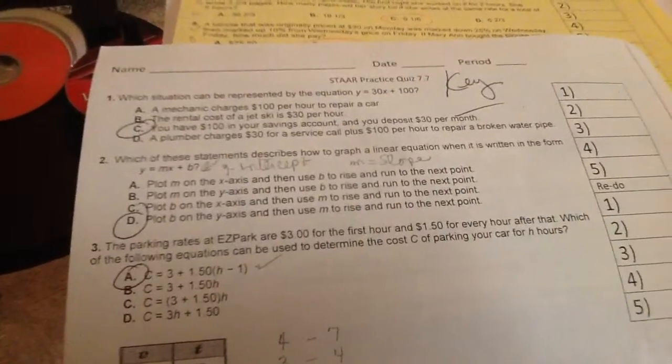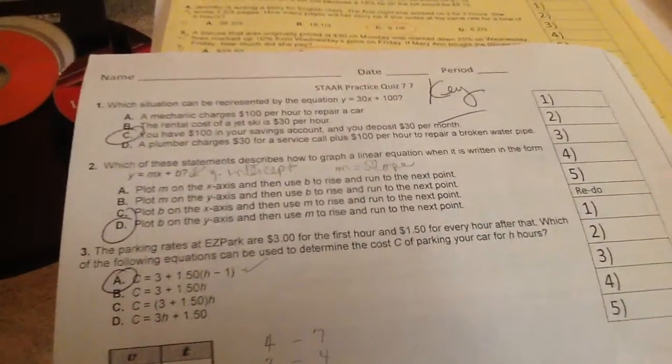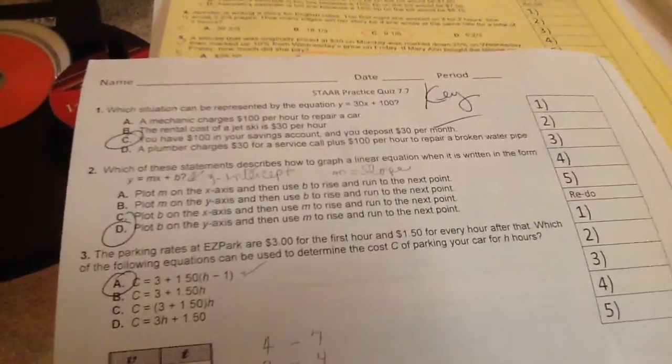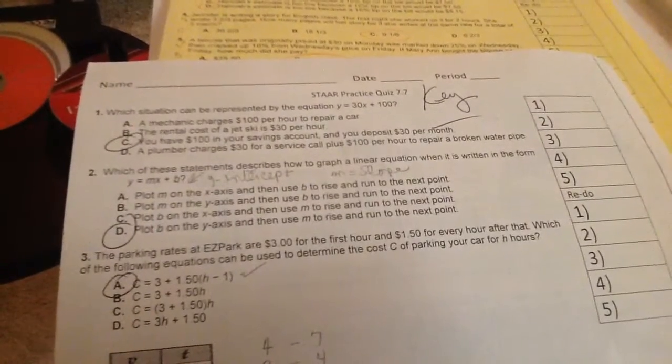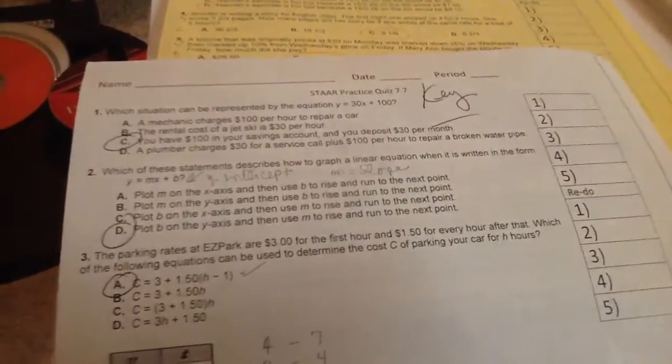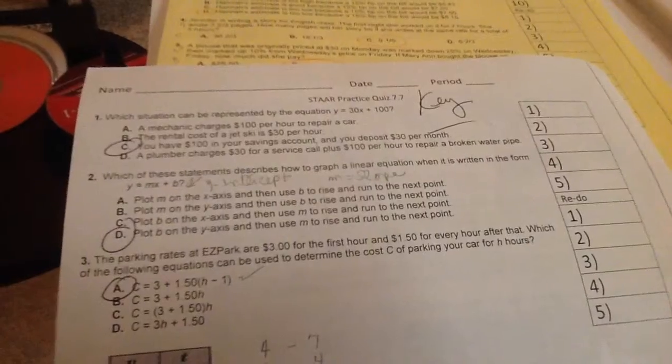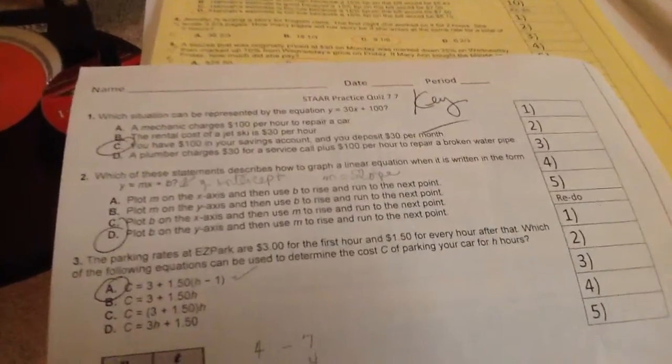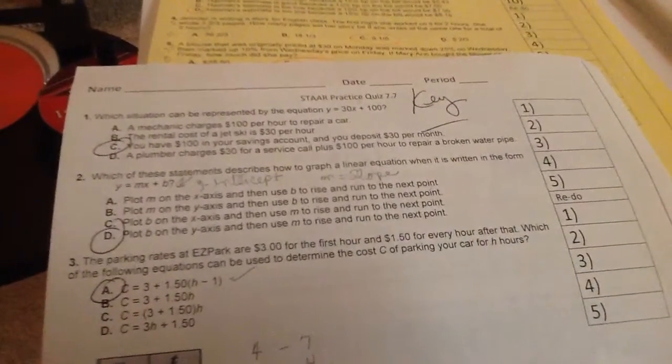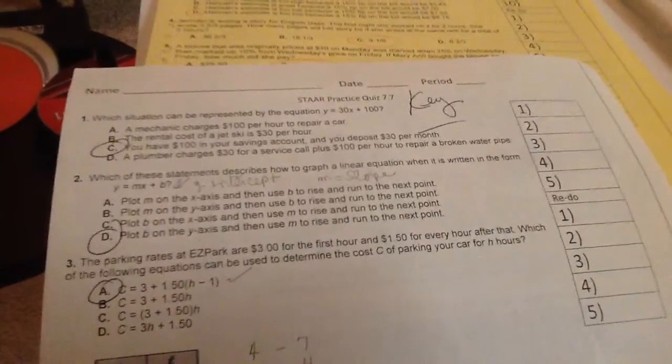Number 2. Which of these statements describe how to graph a linear equation when it is written in slope-intercept form, y equals mx plus b? You see that the y-intercept is the b, and we talked about the slope being the m.